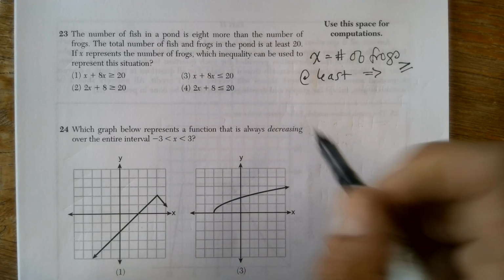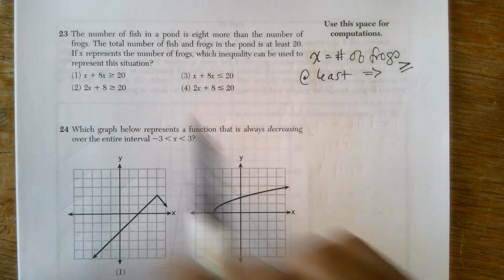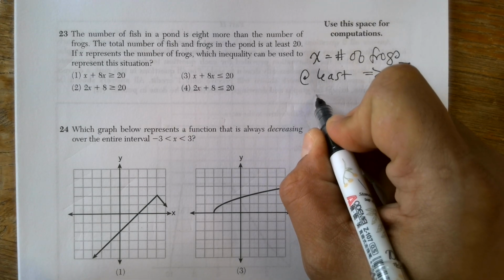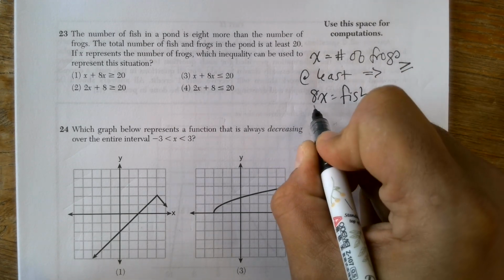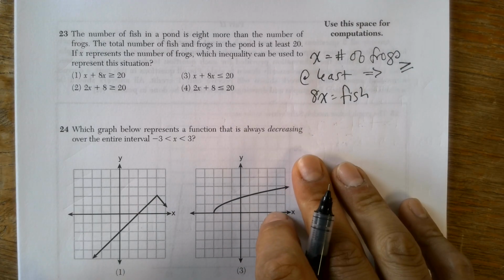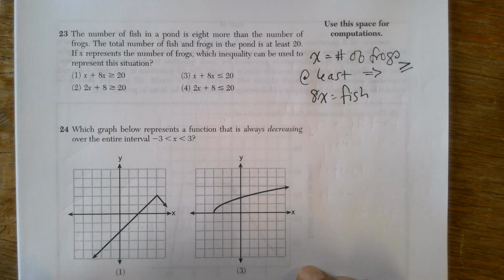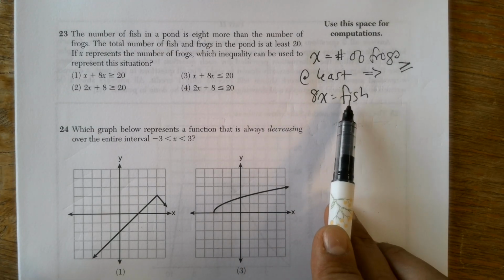So again, if we read this again, the number of fish in a pond is 8 more than the number of frogs. So fish will be represented by 8x is equal to the fish. 8 more fish than frogs, right? Oh, sugar plums. No, I'm going to keep going. 8x is equal to the number of fish.